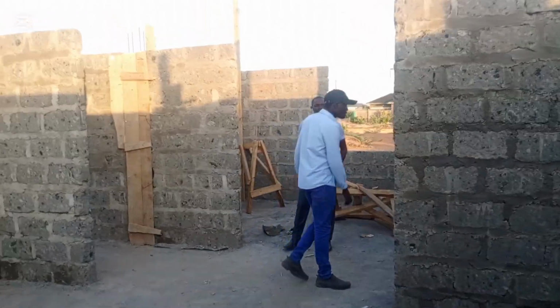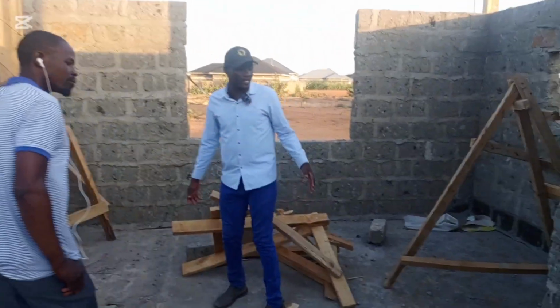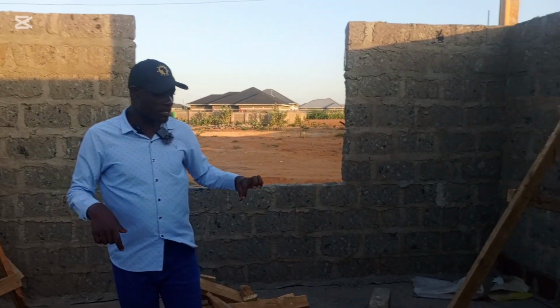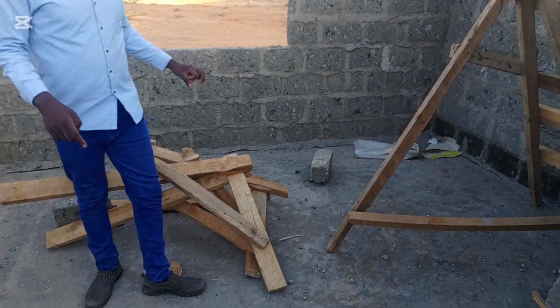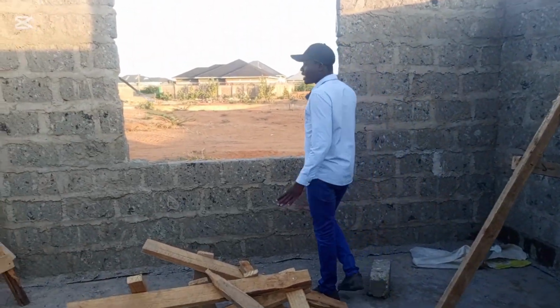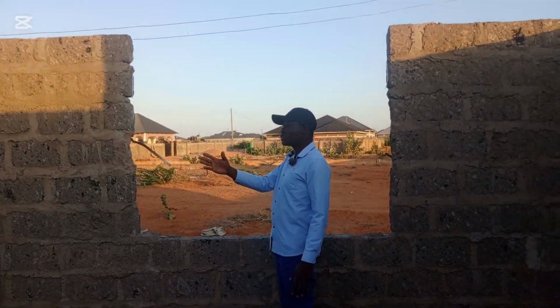Opposite to the sitting room, we have our dining. So the dining is also open, and we are going to make a raised dining with the sunken sitting room. As you can see, for the ventilation for the dining, we have put 2 windows.